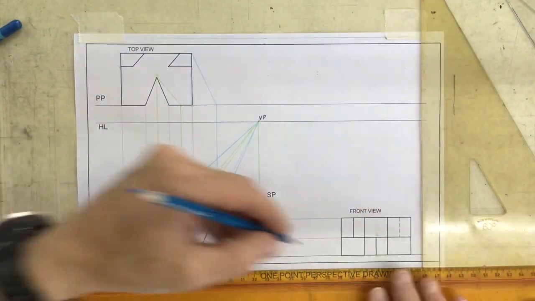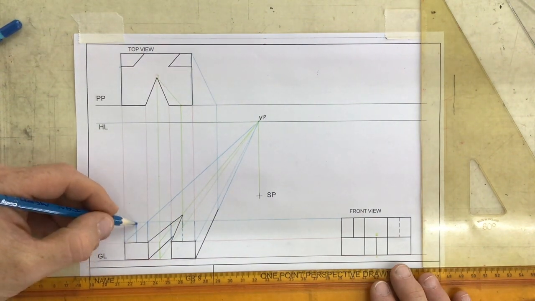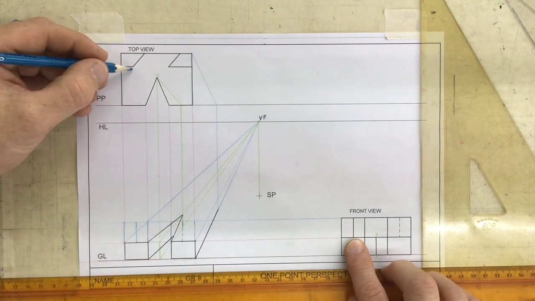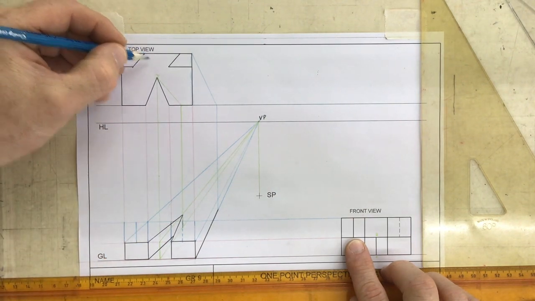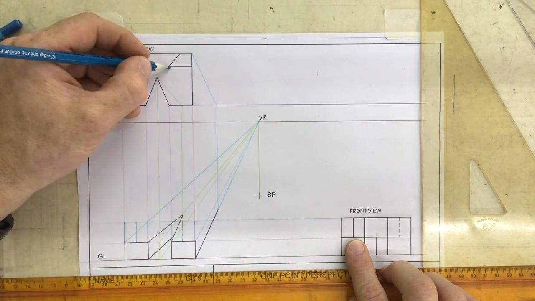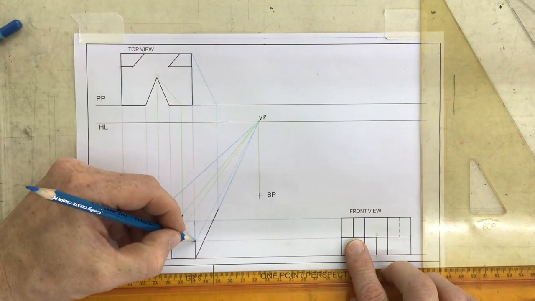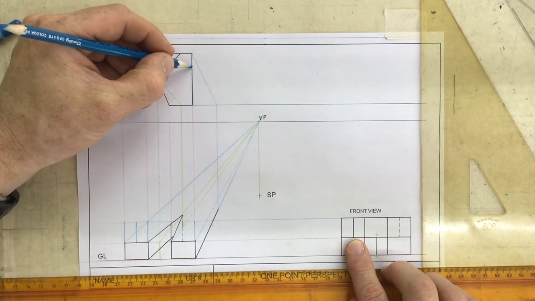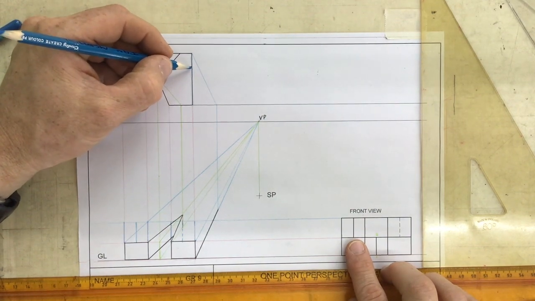Right, so I've got that little line over there is that point over there. That little line over there is that corner over there. That little line over there is that corner over there. Come across over here. That little line over there is that corner over there. The hidden detail line is that point, and this line over here is that corner over there.